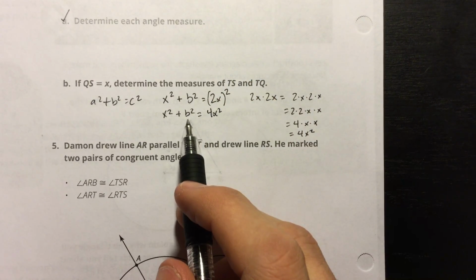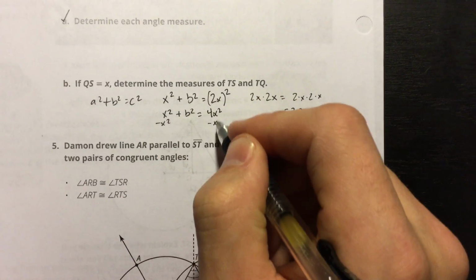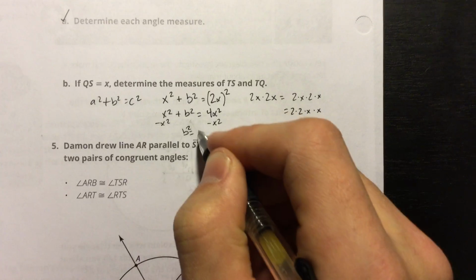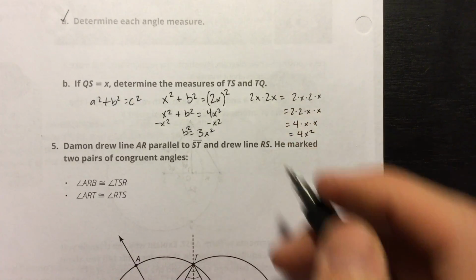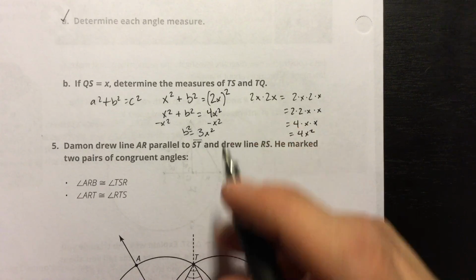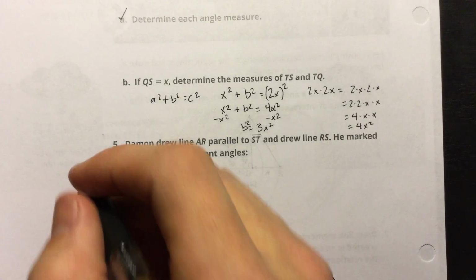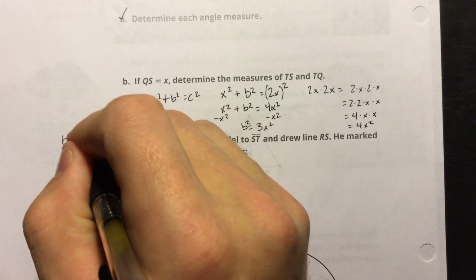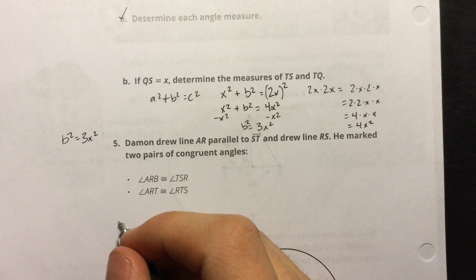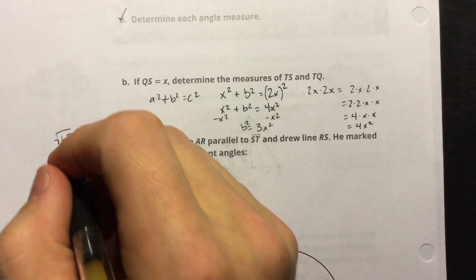Now I want to solve for b, because this is the side length that I don't know. So I subtract x squared from both sides. Now b squared is equal to 3x squared, because 4x squared minus 1x squared is 3x squared, just like 4 minus 1 is 3. Coming over to the left side, I'm going to rewrite this: b squared is equal to 3x squared. I'm going to take the square root of both sides because I want to get just b on its own.